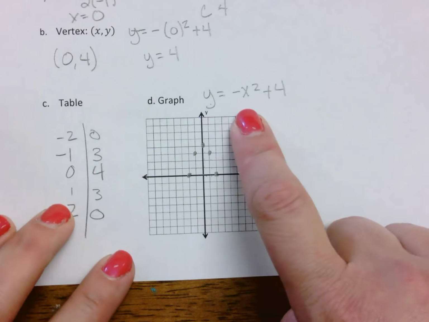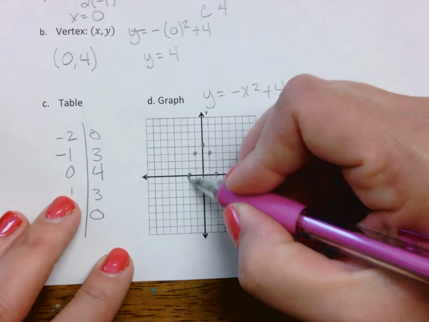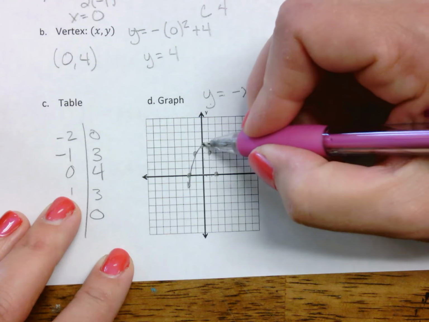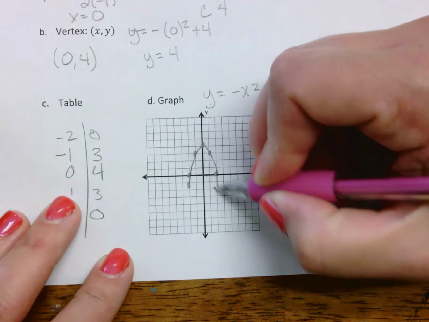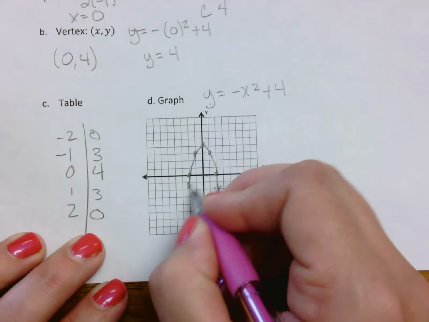So this a term was a negative term, so that tells us that our parabola is going to turn upside down from the parent function. And we're just going to very carefully connect our points to make the best U shape that we can and put those arrows on the end of it.